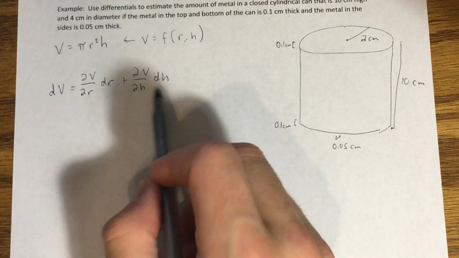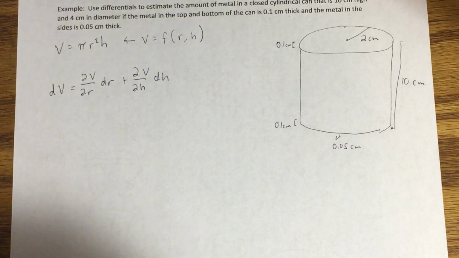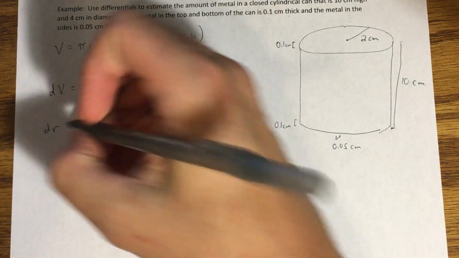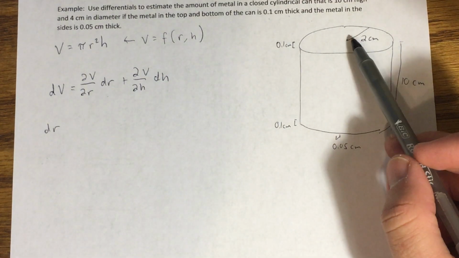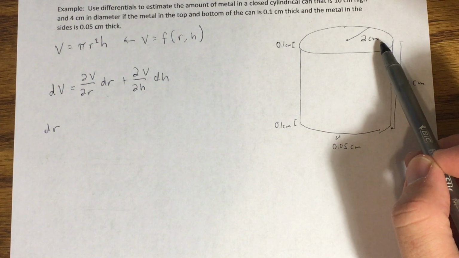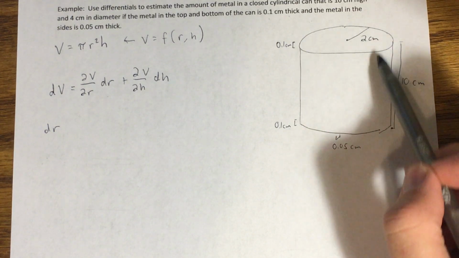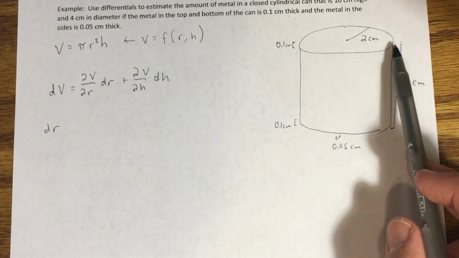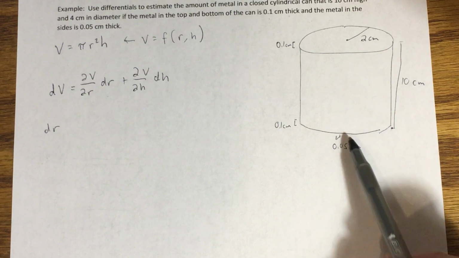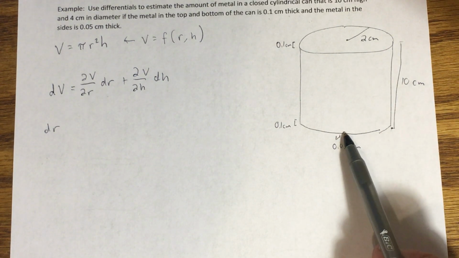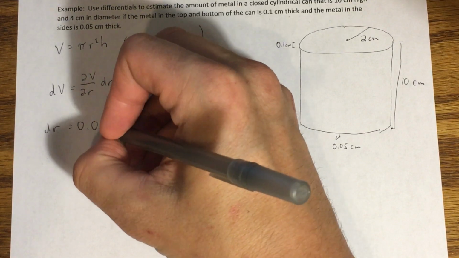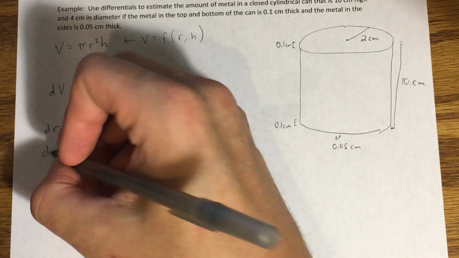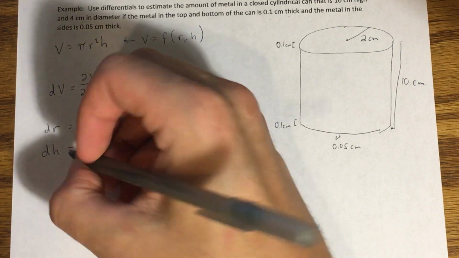Okay? Now, can I find dr and dh from the given information? Yes. dr corresponds to a change in my radius. As I move from the interior of this can to the exterior of this can, going through the thickness of that metal, we go 0.05 centimeters. That would correspond to the change in my radius. What is the change in my height?